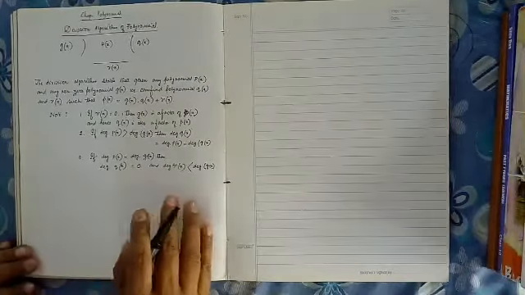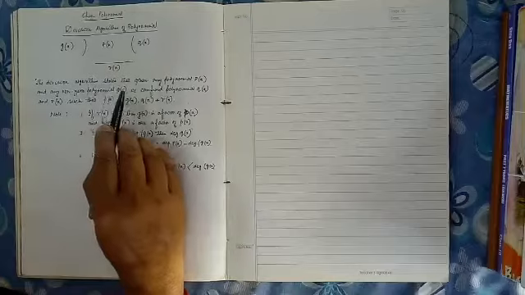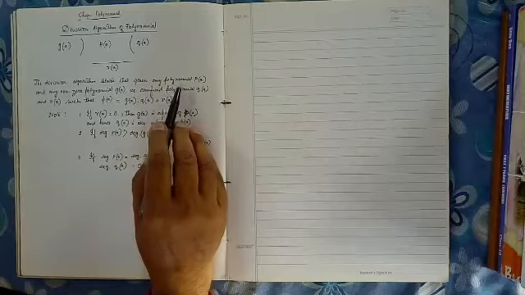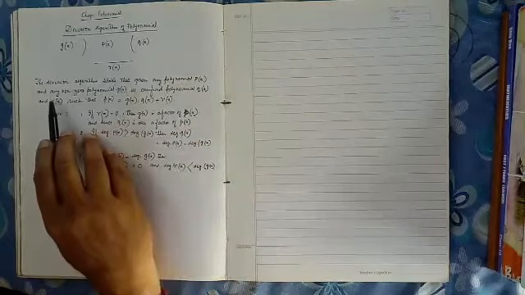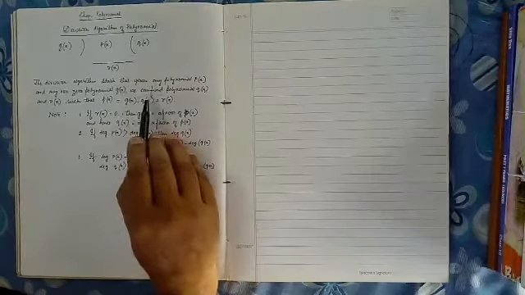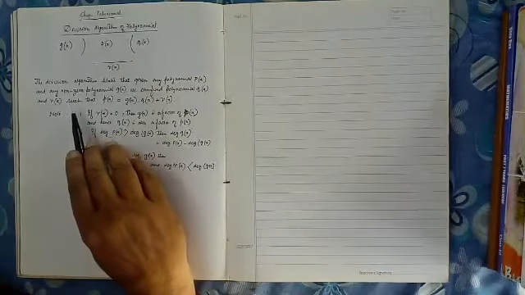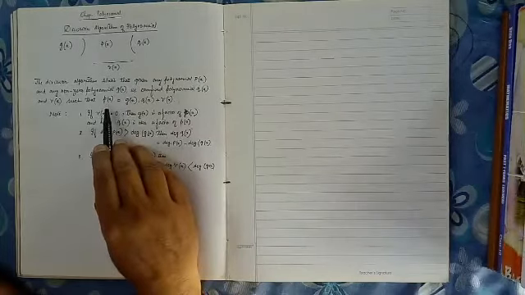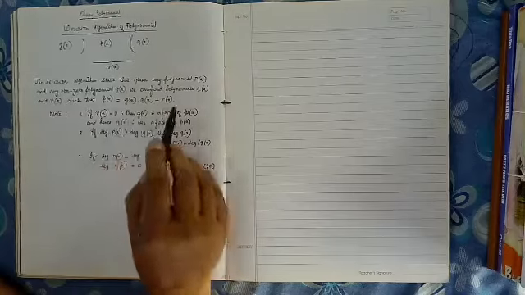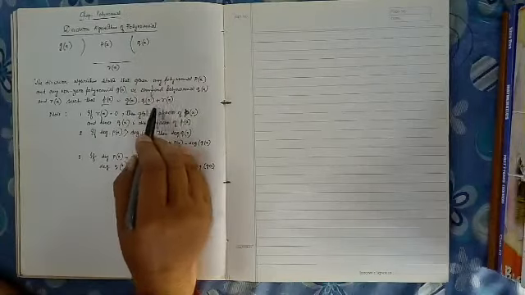So let us listen again. The division algorithm states that given any polynomial p of x and any non-zero polynomial g of x, we can find polynomial q of x and r of x such that p of x is equal to g of x into q of x plus r of x. It is clear to you: dividend is equal to divisor into quotient plus remainder.